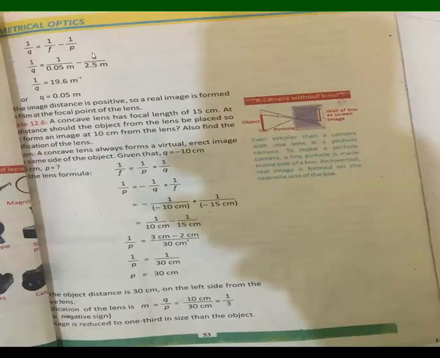So 1 over q is equal to, putting in the values, focal length 0.05 and p is 2.5. If you solve this, you will get 1 over q is equal to 19.6, and if you take the reciprocal, it will be 0.05. The image distance is positive. You can see q is positive. So a real image is formed, just beyond the focal point of the lens. Whenever q is positive, it means a real image is formed.